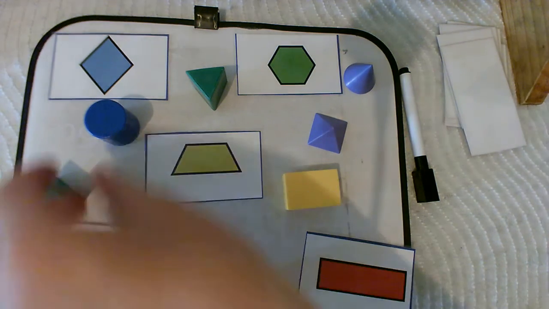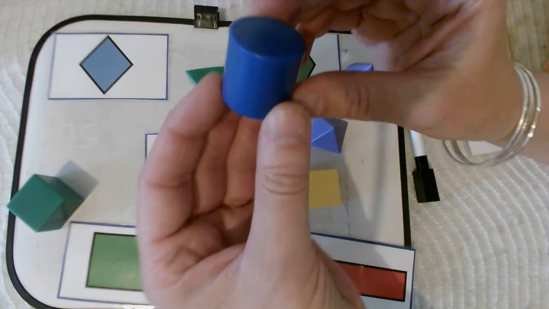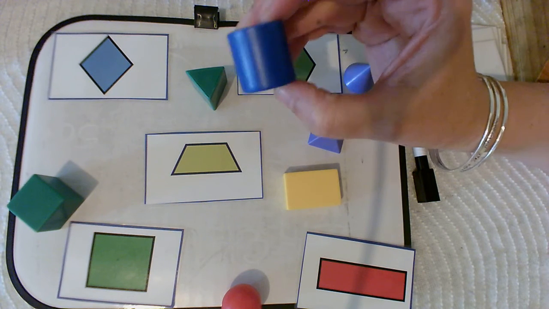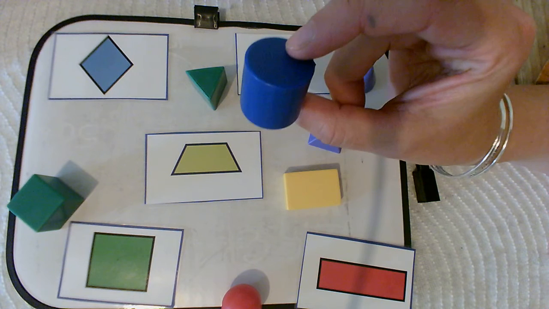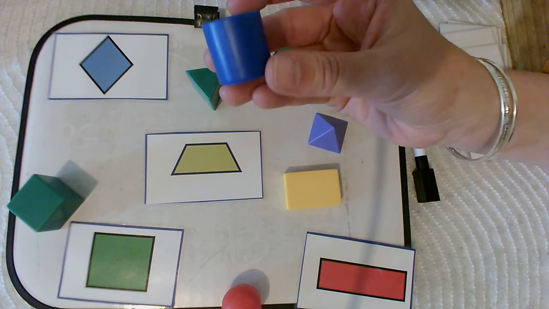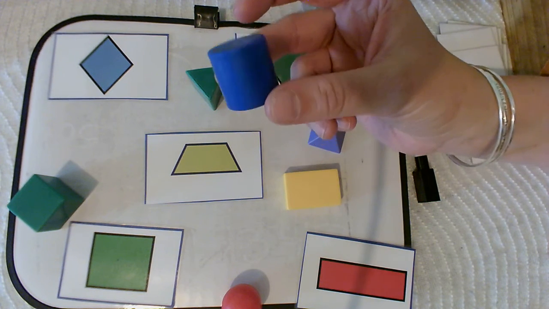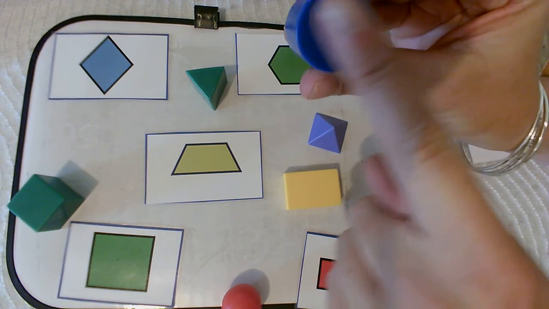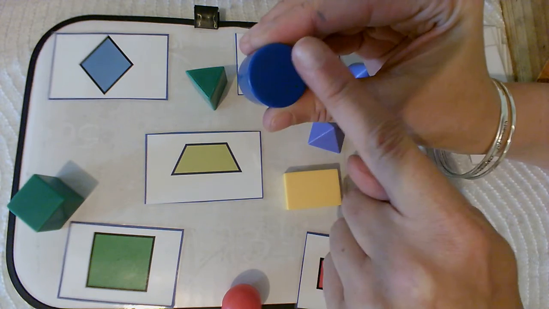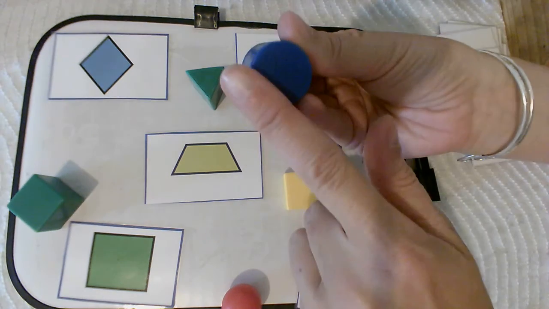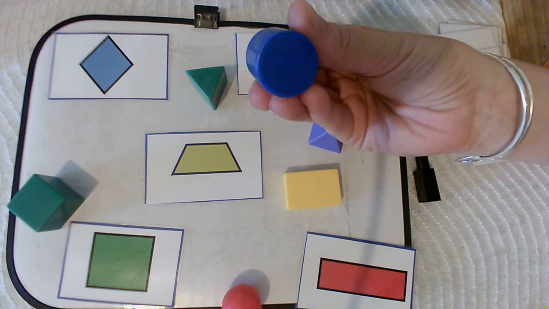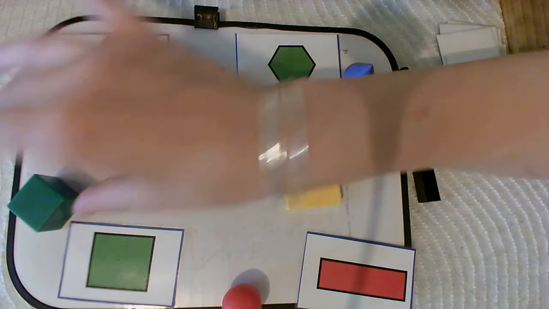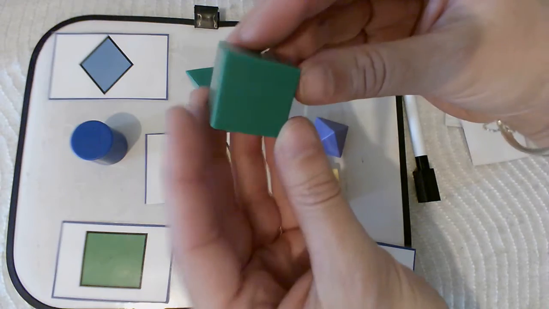When we pick up a 3-dimensional shape, such as this one, it is called a cylinder. And it's the same shape as a soup can or a soda can. Those are in the shape of a cylinder. Now, when we look at this 3-dimensional shape, we can see that it has faces. Here's one face. On the other side is the other face. And the faces on this shape are in the shape of a circle. So 3-dimensional shapes have faces.